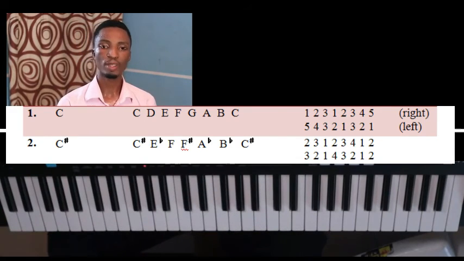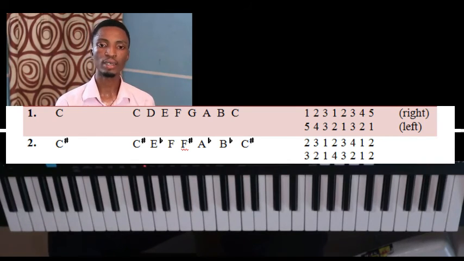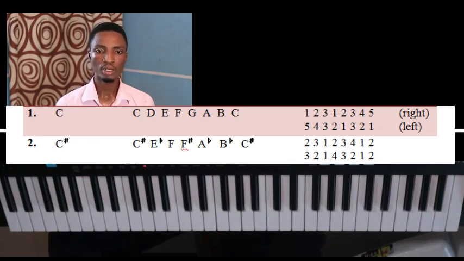So you have the fingering pattern for both the right hand and the left hand given to you in this table. So learn it. It takes a whole lot of time, practice, commitment, and effort for you to efficiently and conveniently play on all keys.